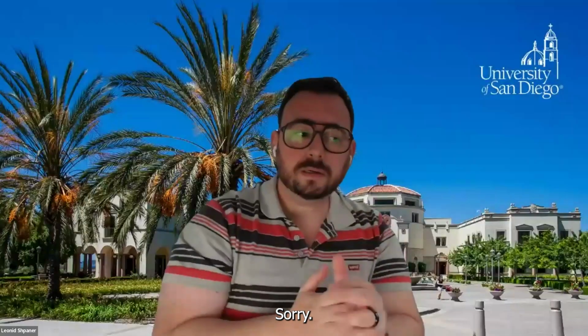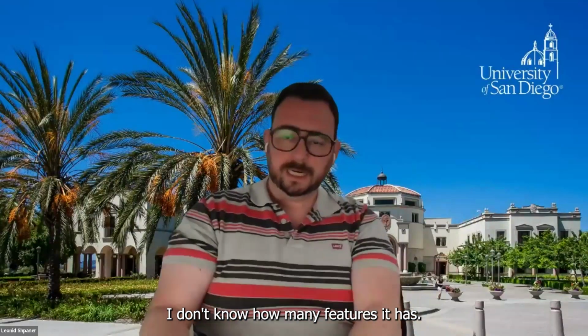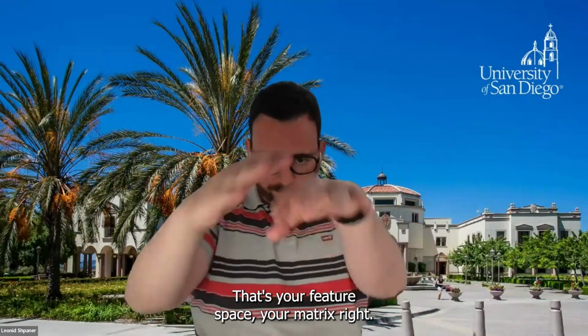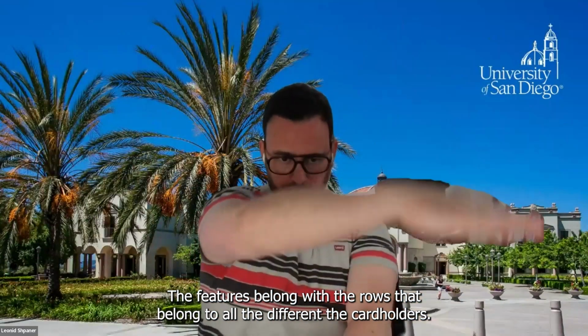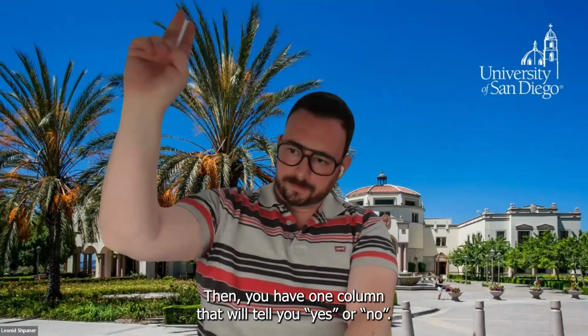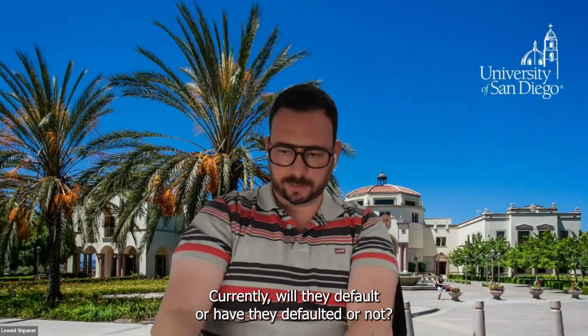Education, some quantitative, a few classification, and others. I don't know how many features it has, maybe 500. Those are all your X sub 1, sub 2, sub 3, and so on and so forth. These are your features. That's your feature space, your matrix of features along with the rows that belong to all the different cardholders. Then you have one column that will tell you yes or no currently.